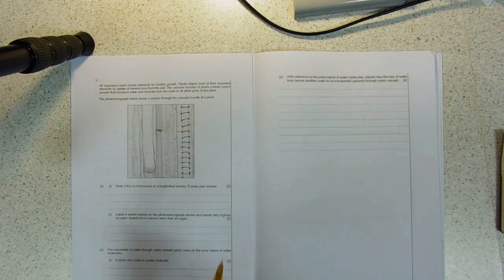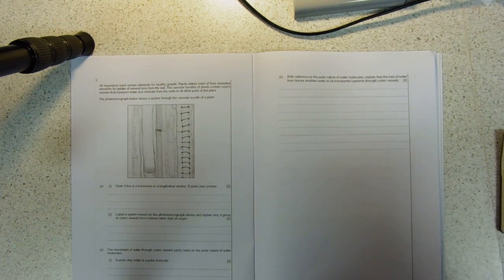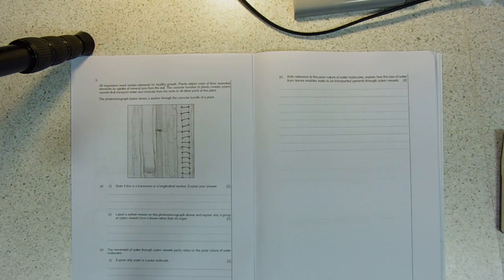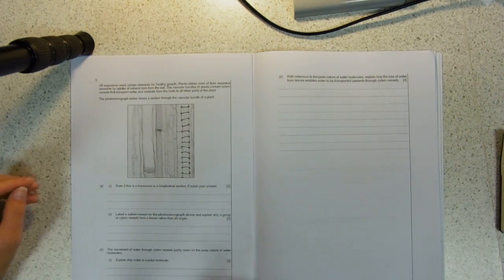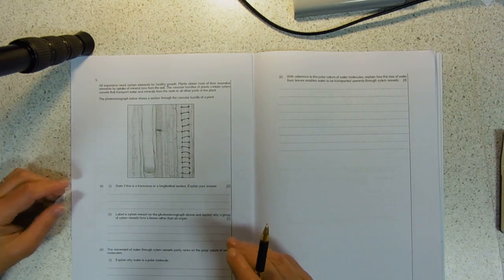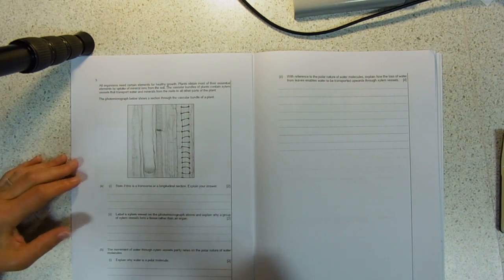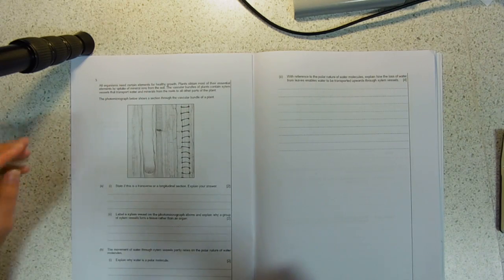So anyway, this is the consolidation work. This is test number 3, and we're on question 5, a lovely planty question. Just checking that was recording, not just talking to myself. Anyway, making these is not talking to yourself. So let's have a read of the question.